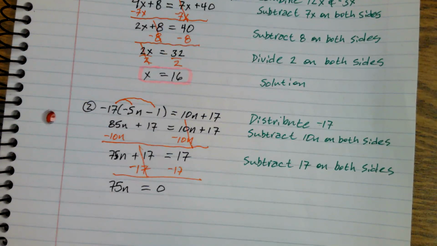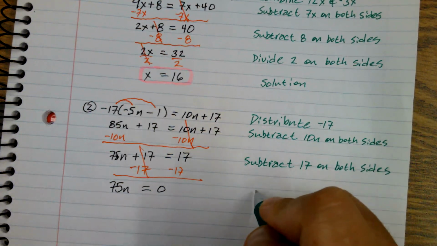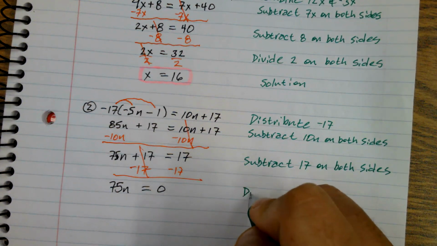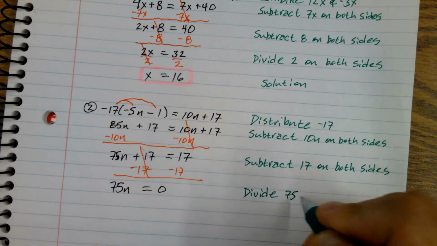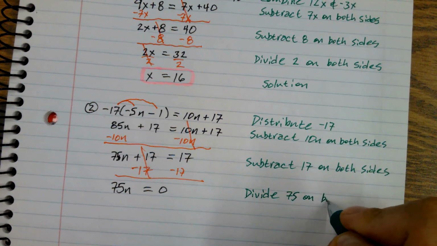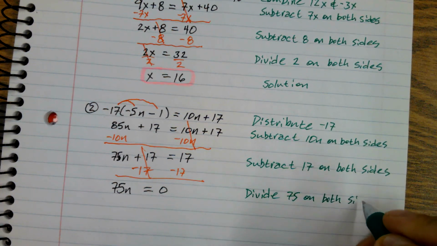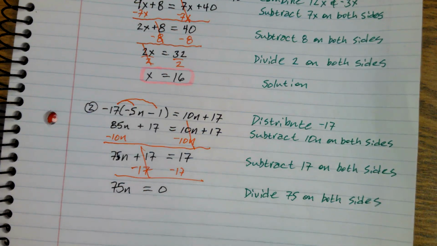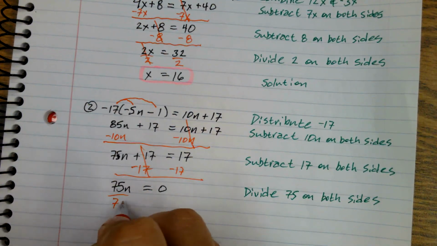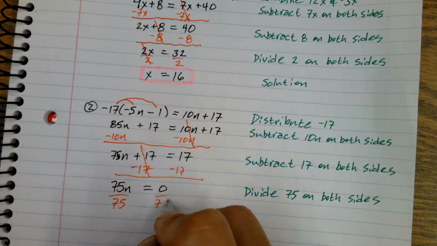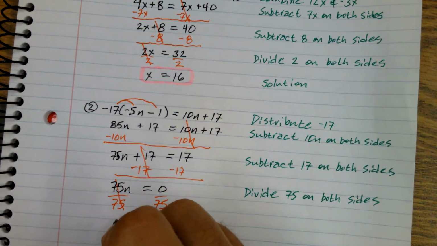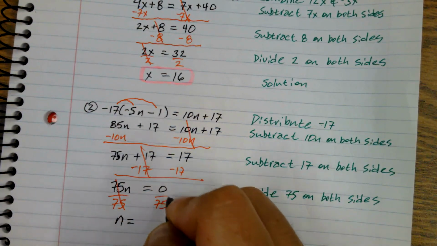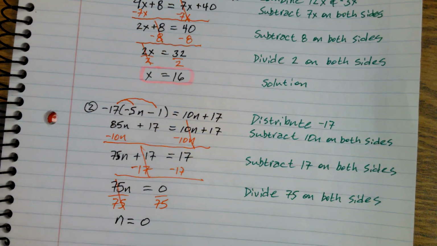And some of you are already saying divide, and you get n equals 0. N turns out to be 0 divided by 75, which is just 0. Okay, so that's my solution.